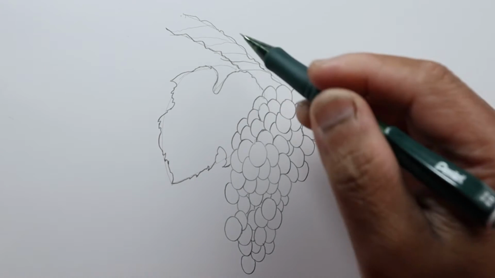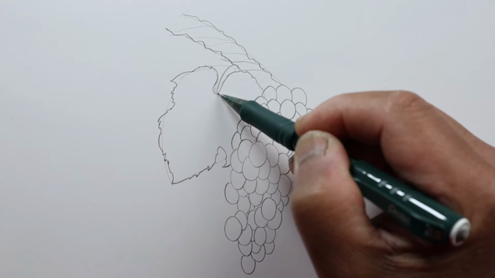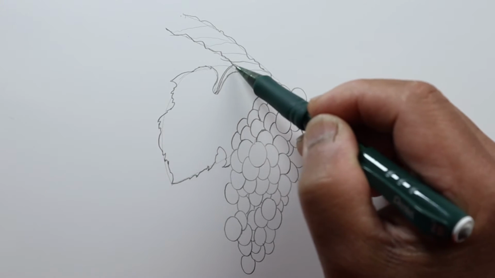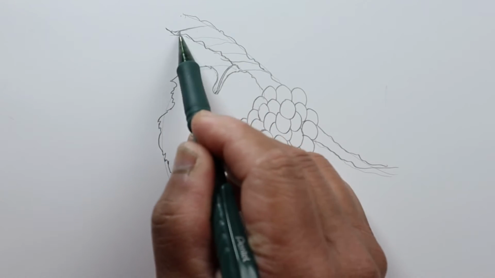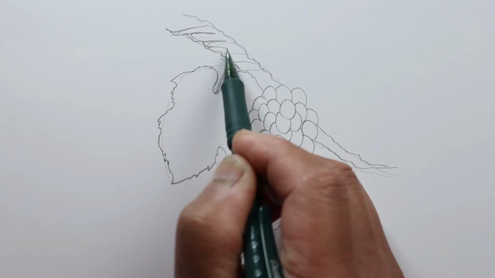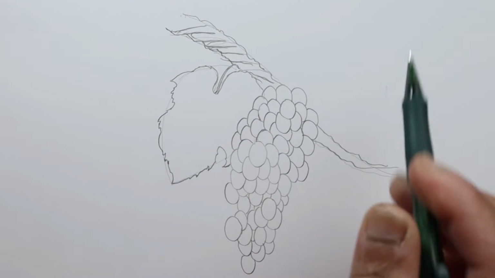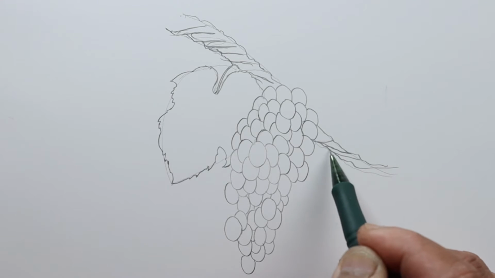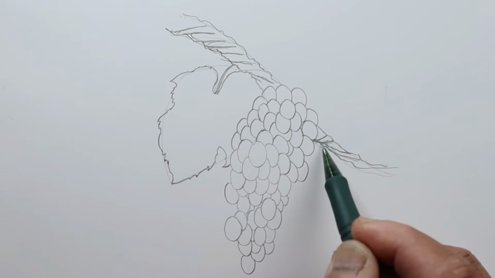Okay, so we'll put a little thing here for where the leaf comes off the vine, and now we can clarify some of these lines a little bit and just make them random to show that the vine is twisted, and this is a little bit more lengthwise while this is more across of the branch.